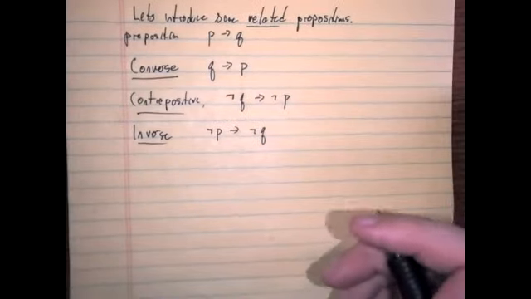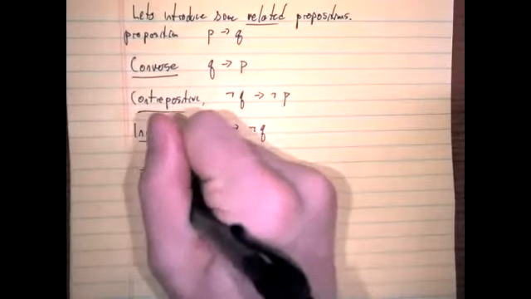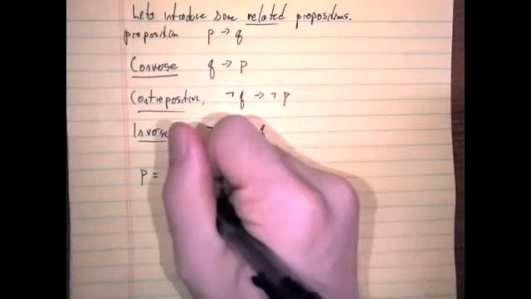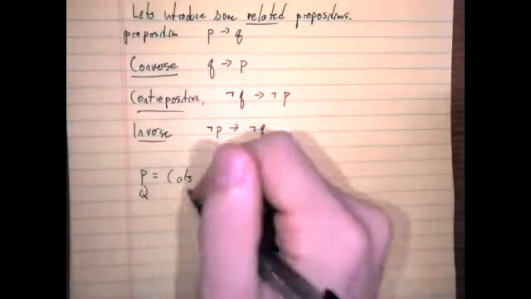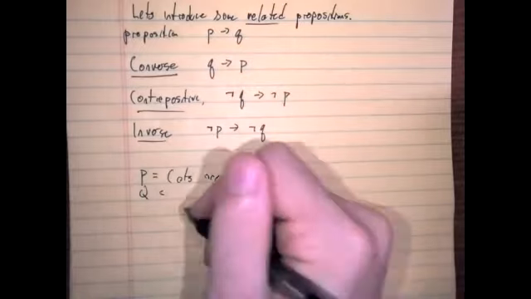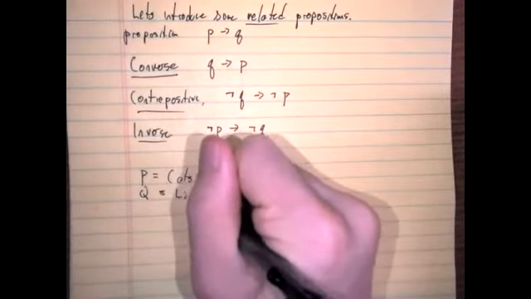Okay, so let me make the following exercise for y'all. Let's get some propositions. What's a good proposition P? Cats are not animals, great. And as Q, I'll take lizards have feathers.